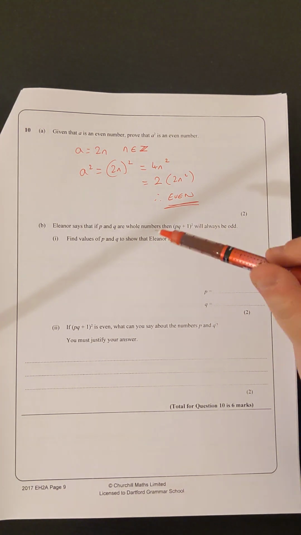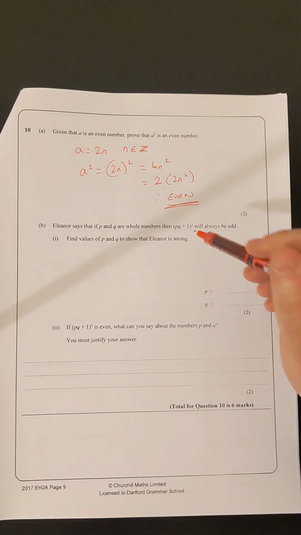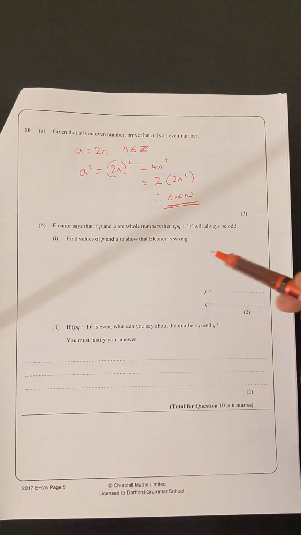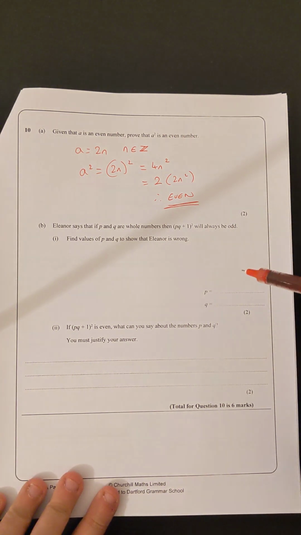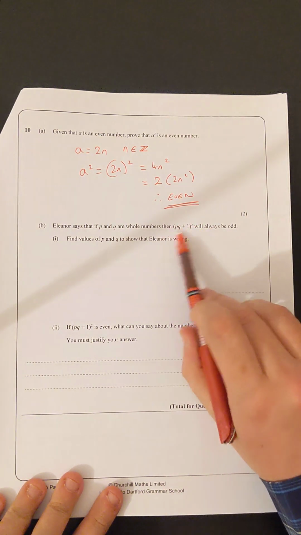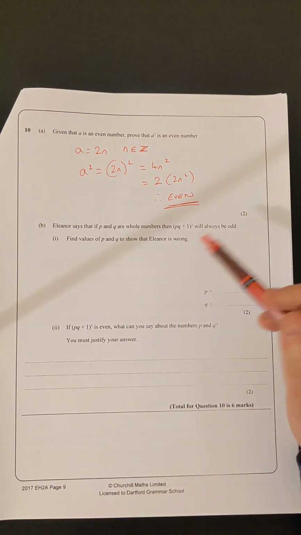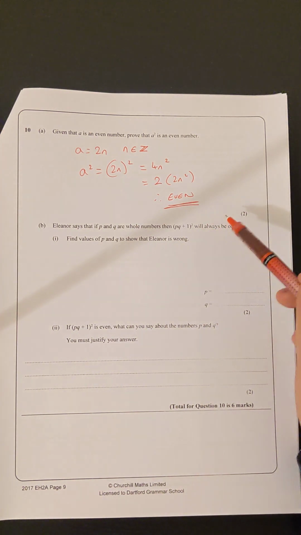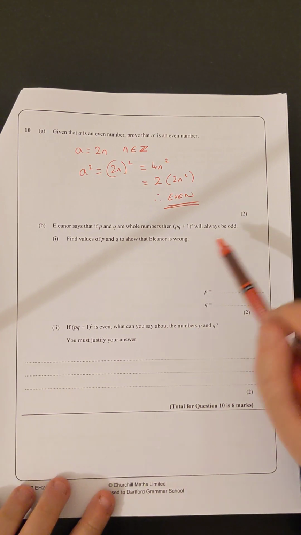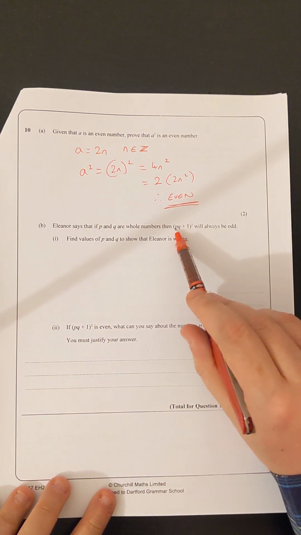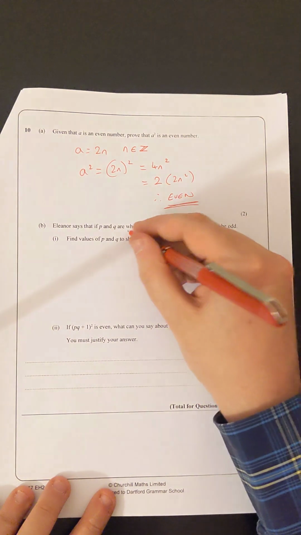Part B, Eleanor says that if p and q are whole numbers, then p times q plus 1 all squared will always be odd. Find the values of p and q to show that Eleanor is wrong. Well, if I think about my square numbers, because I'm squaring here, I have 1, well that's odd, and then I have 4, well that's even. So if I could make pq plus 1 equal to 2, that would be good, but as p and q have to be whole numbers, that's not going to work for me.